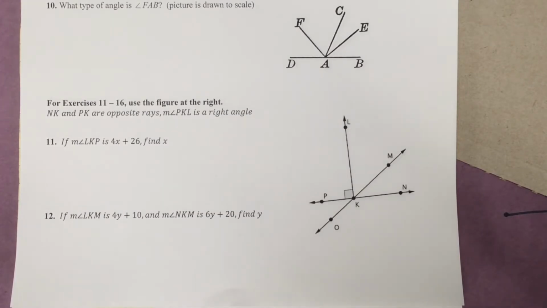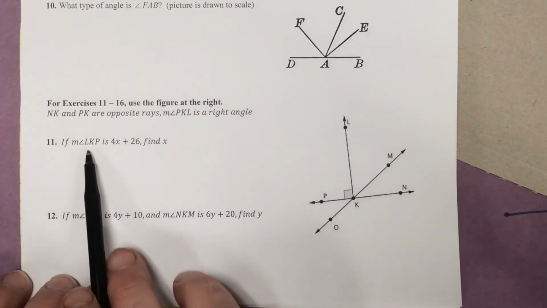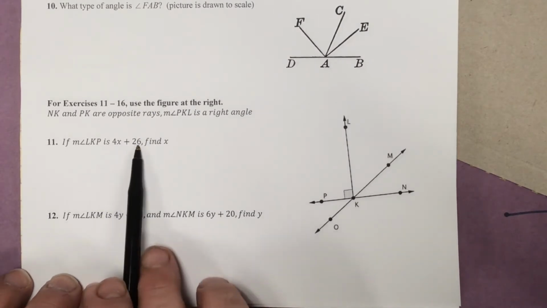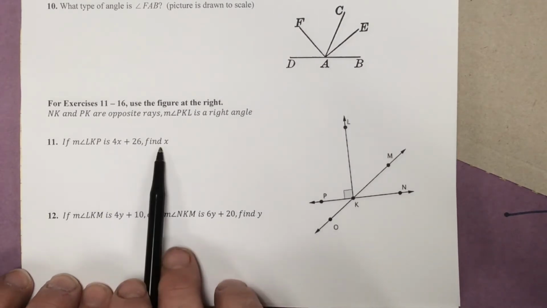And we're going to look at a fresh diagram every time we do this. My students had to draw their own diagram every time we did this, but for the purpose here, I'm going to use a different picture each time. So we're taking a look at the diagram here in question 11, where it talks about NK and PK are opposite rays, and the measurement of angle PKL is a right angle. That would be the angle here. They tell us in this picture that the measure of angle LKP is 4x plus 26, and therefore we have to find x.